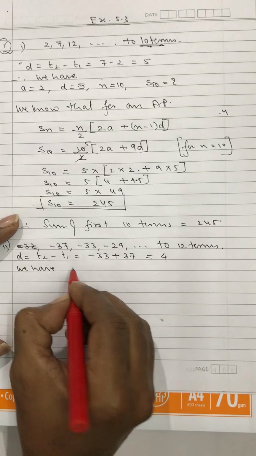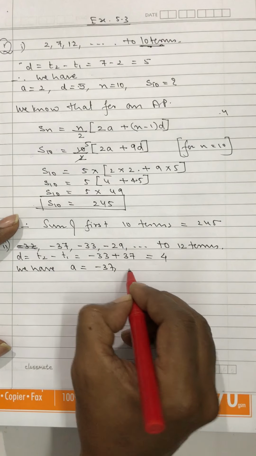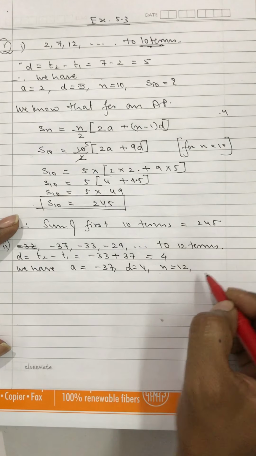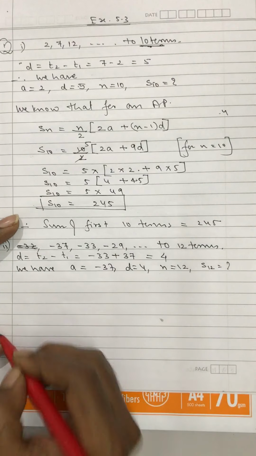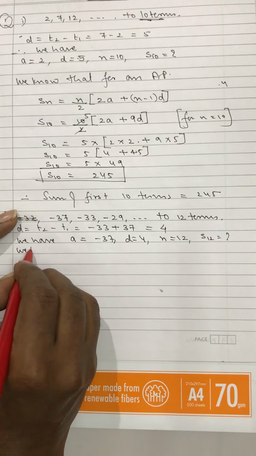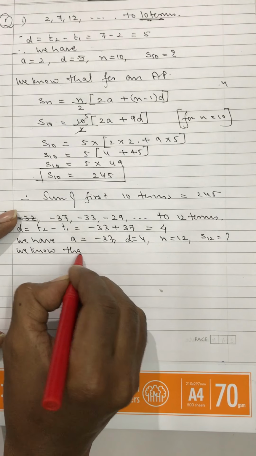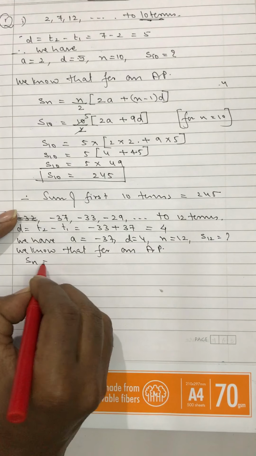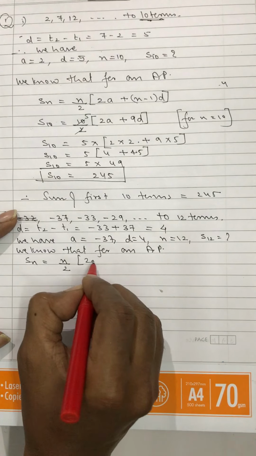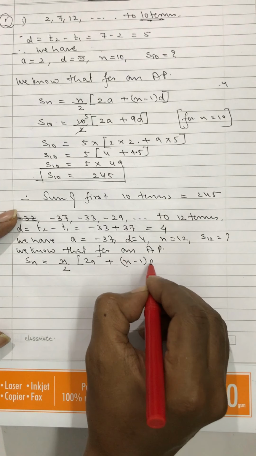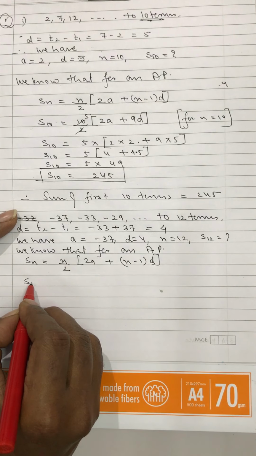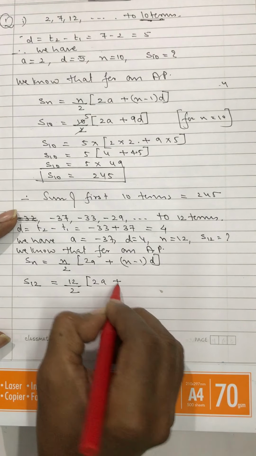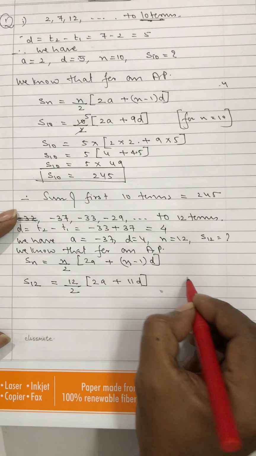We have A is minus 37 and n is equal to 12. S12 is equal to, again the same thing. Twelve minus 1, 11D.